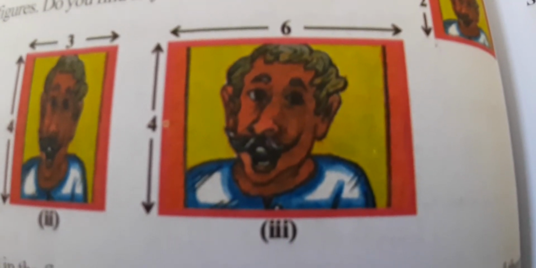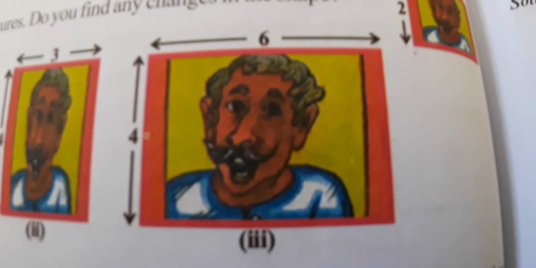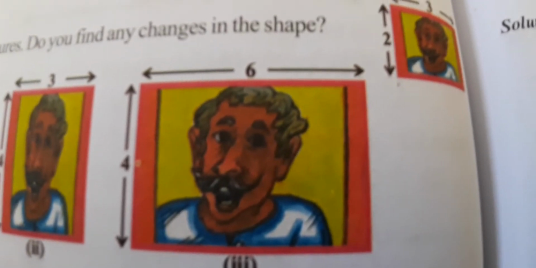This is how the actual enlargement looks. That means in both directions it is enlarged twice. Horizontally 2 times, that is 3 twos are 6. Vertically 2 times, 2 twos are 4. So this is looking quite similar to the picture which is given to us.